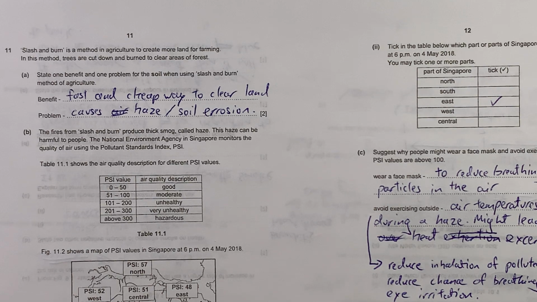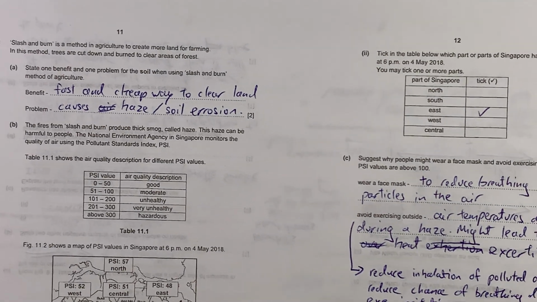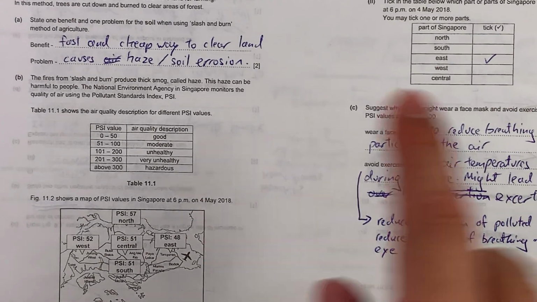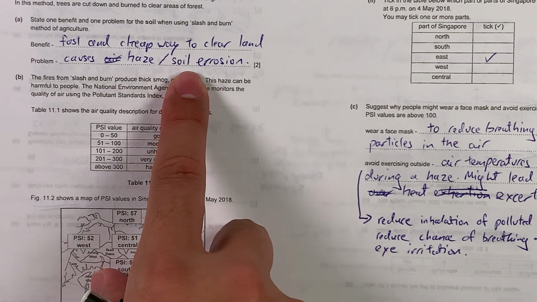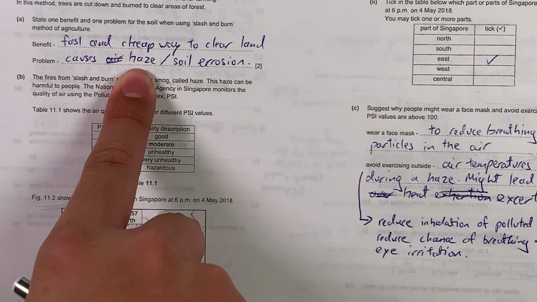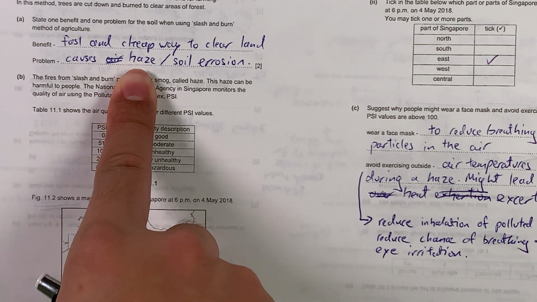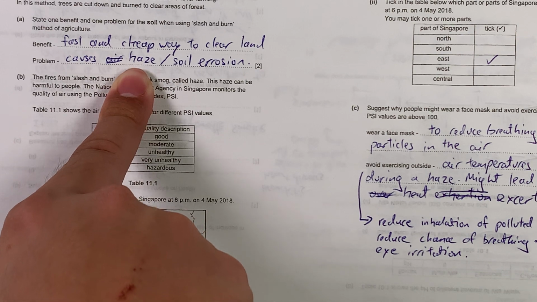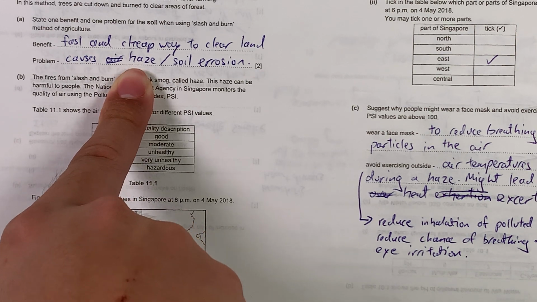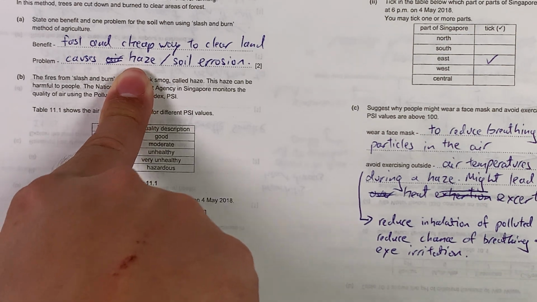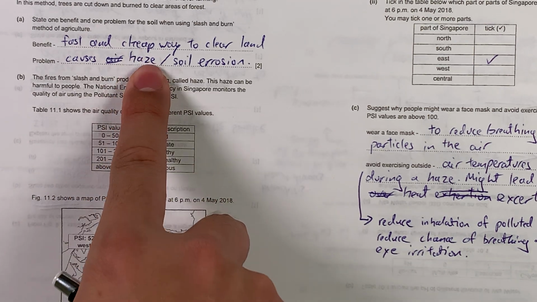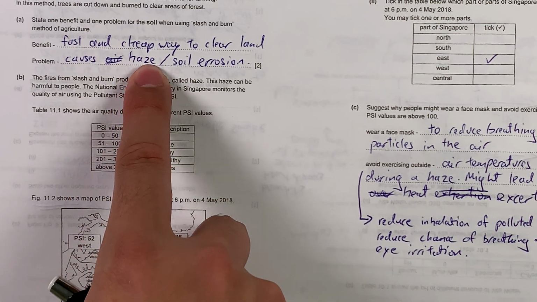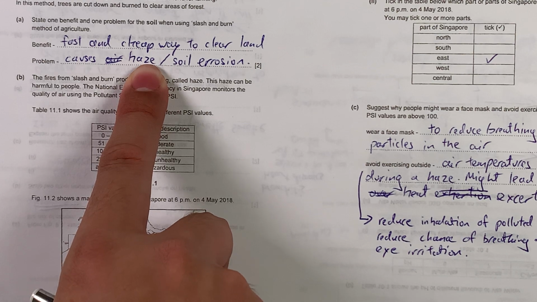Okay, so there are a few possible answers as well. Just name any of them. You cannot say that slash and burn causes eye irritation, and you cannot say that it causes breathing difficulty. Eye irritation and breathing difficulty are actually problems of the haze. Haze causes them, not slash and burn.